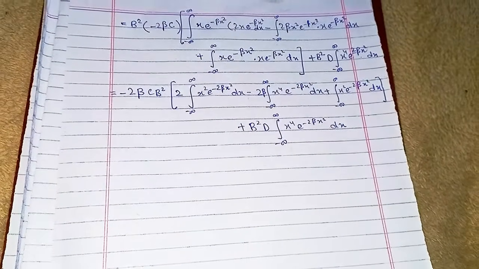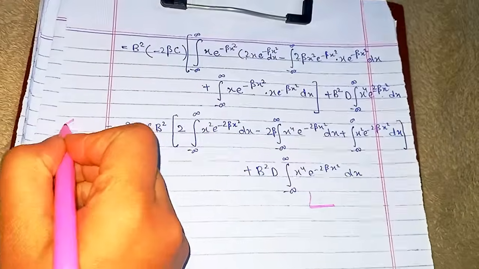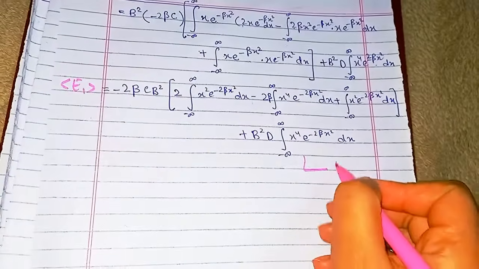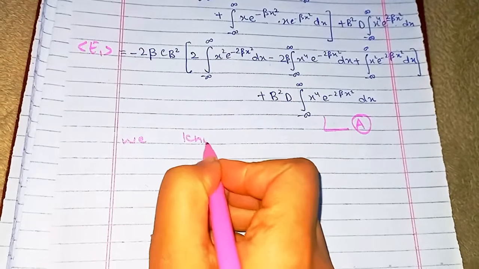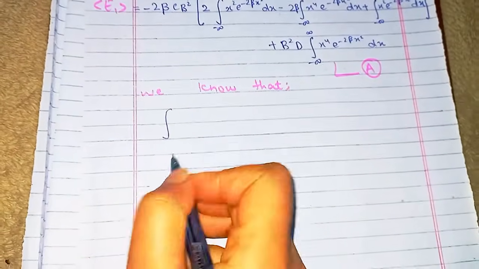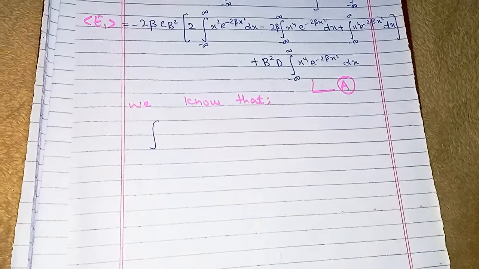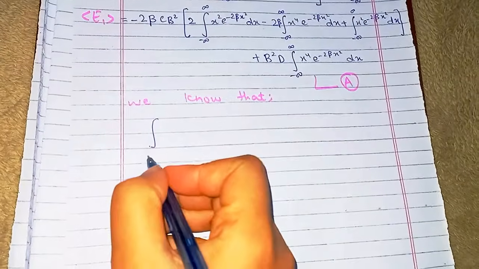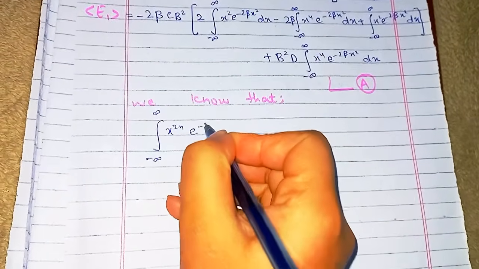Let me write the general formula here, and we can call it equation number E1, we can call it A. Okay, and we know that remembering such important integrations is really crucial. It will help you whenever you need them. Okay, so it's highly recommended that you remember these formulas.